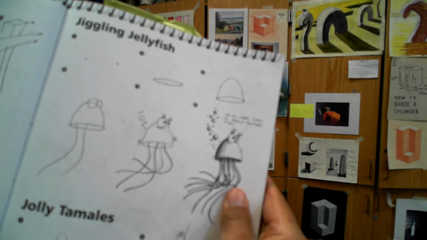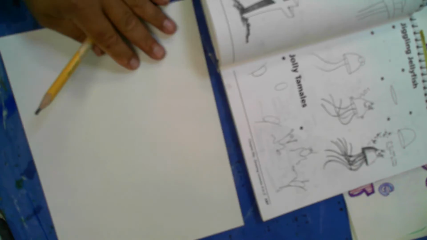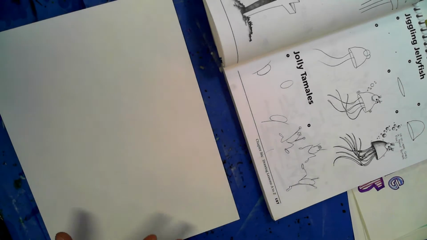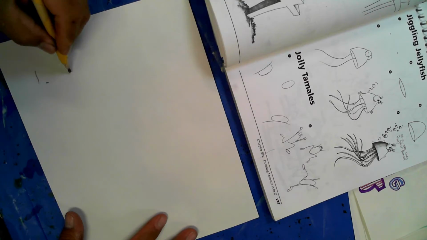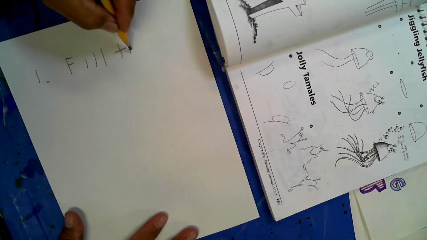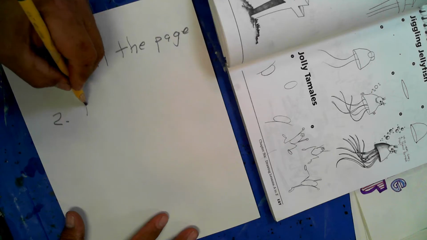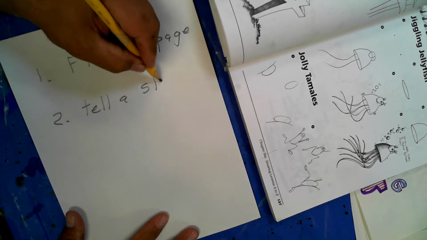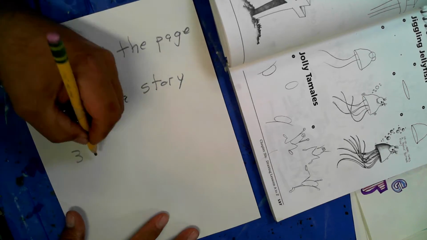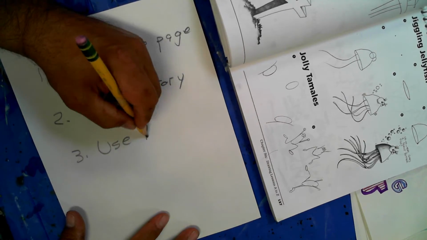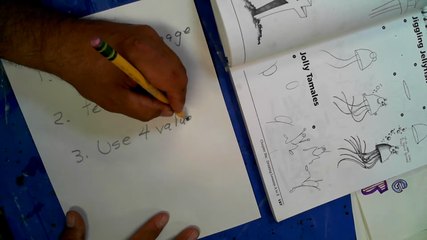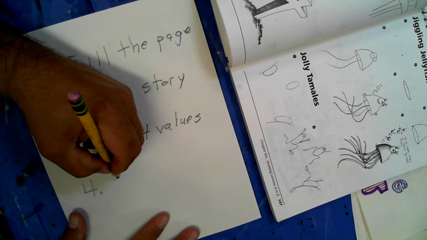So what I'm going to do here is take Jiggling Jellyfish and demonstrate how this works. I'm going to turn my camera so that we can see. Now, here is my drawing piece of paper. Things to remember in drawing this way: 1, we want to fill the page. 2, we want to tell a story. 3, use 4 values. And number 4, sign it.